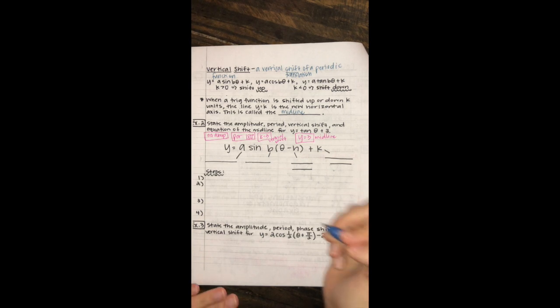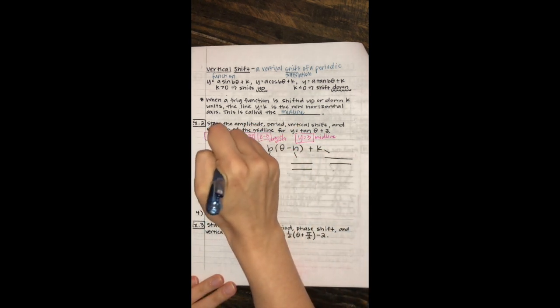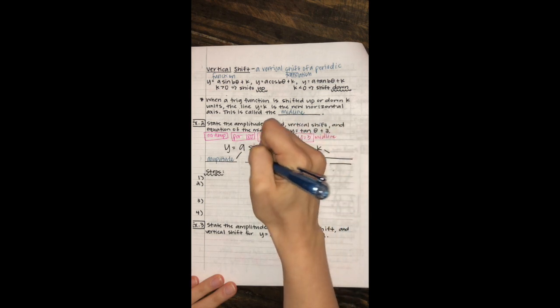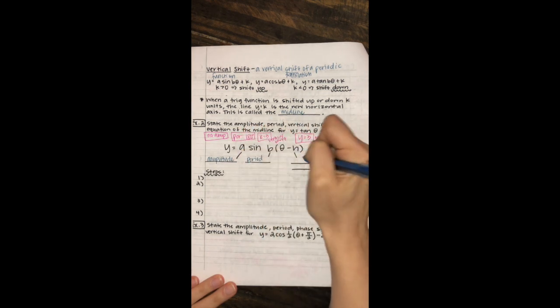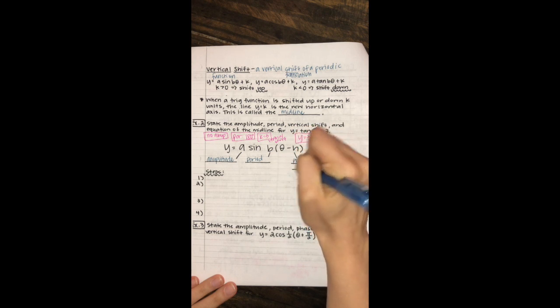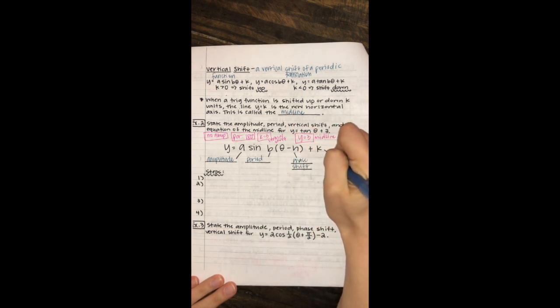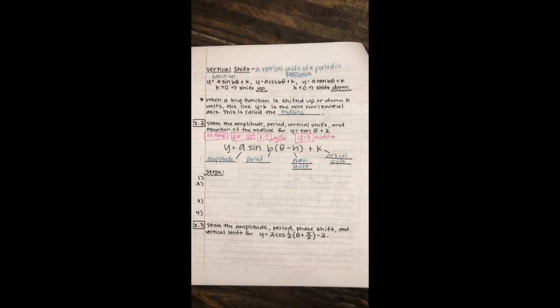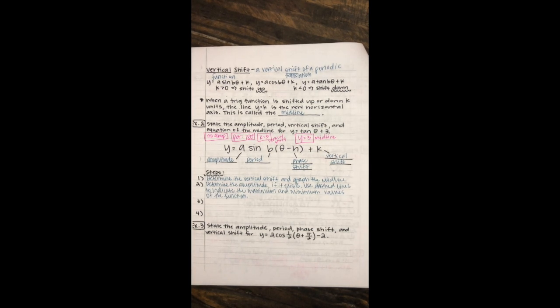This one formula will be really helpful. So a represents amplitude, or the number you use for amplitude. B is what you use for the period. H is helpful in finding the phase shift, and K in finding the vertical shift. And next we're going to talk about the steps to use here. Step 1, determine the vertical shift and graph the midline. Step 2, determine the amplitude if it exists and use dashed lines to indicate the maximum and minimum values of the function. Step 3, determine the period of the function and graph the appropriate function. And step 4, determine the phase shift and translate the graph accordingly.